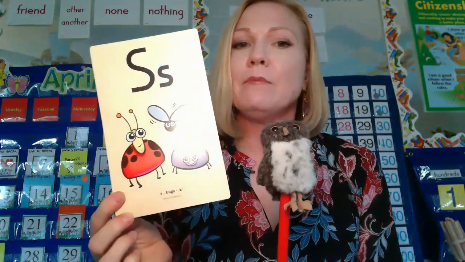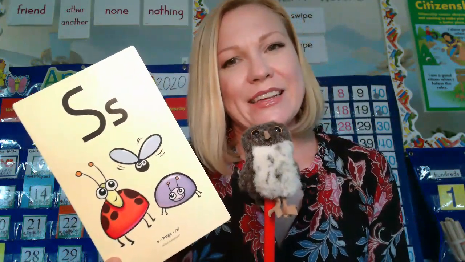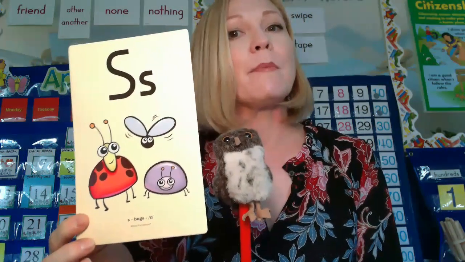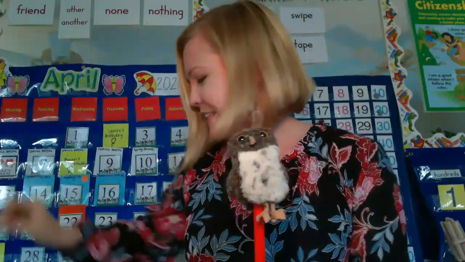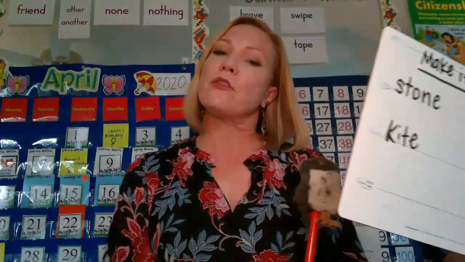When we add an S to the end of a word, it can mean two things. It either means there's more than one of them, like this card says bugs. There's more than one bug, so there's bugs. And it can also mean you're doing something right now, like Mrs. Buck talks. So I added an S to show you I'm doing it right now. So here's a few that I came up with, little Echo.